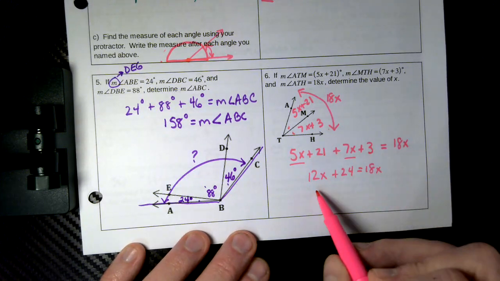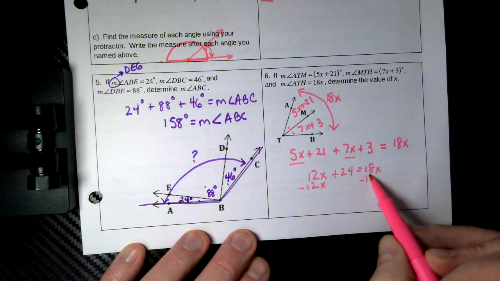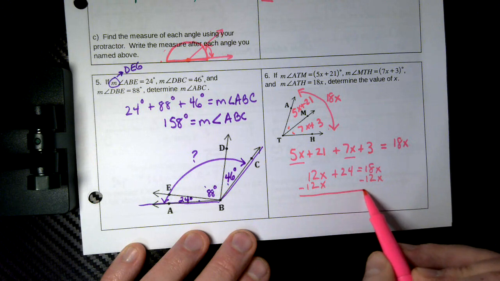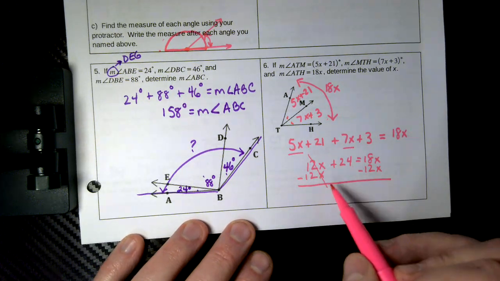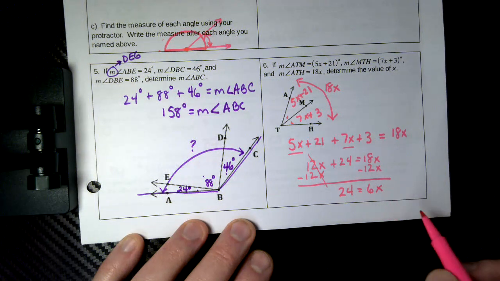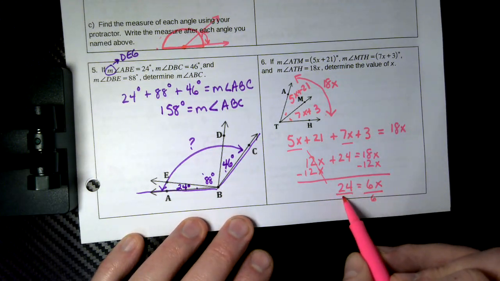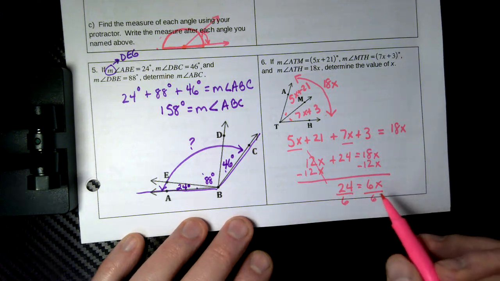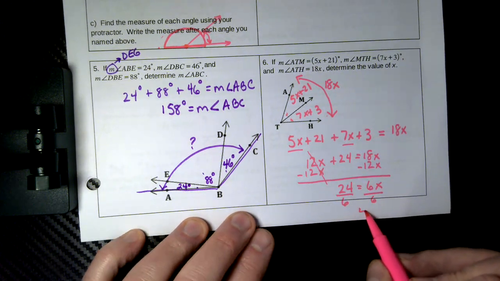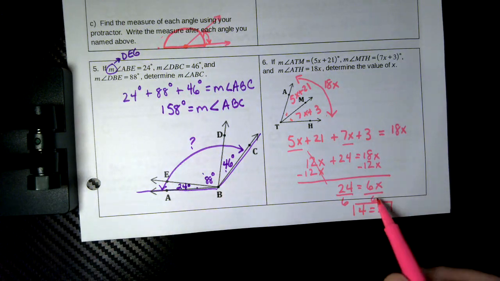Let's get all the x's together. So let's subtract 12x from one side of the equation to the other. 24 equals 6x, 18 minus 12. Divide by 6. So 6 times something equals 24. If you divide by 6, we get our answer of what x equals.